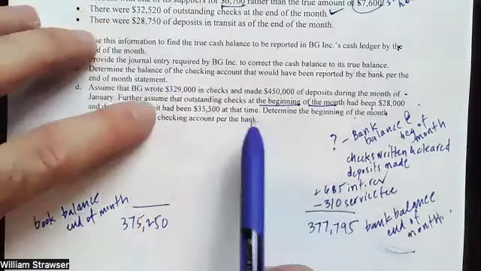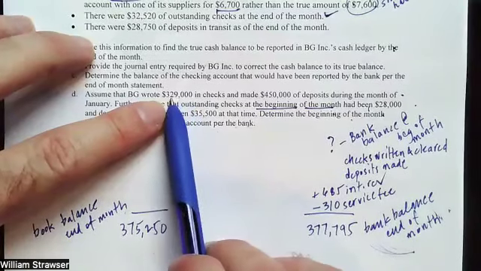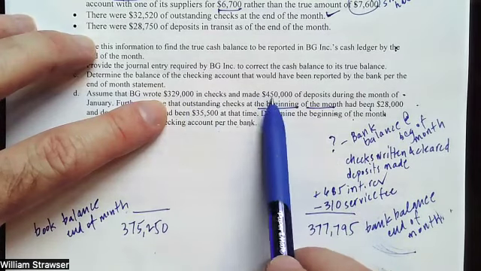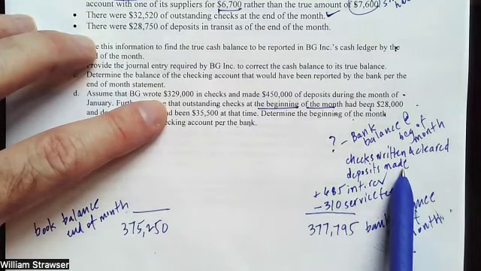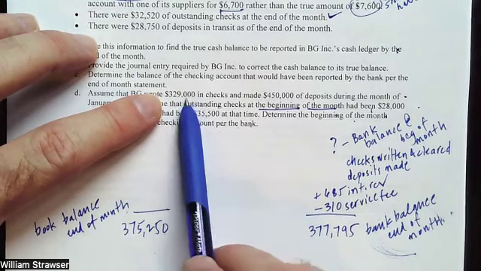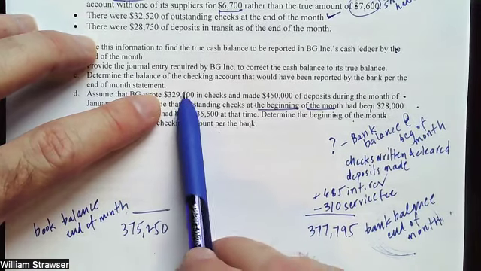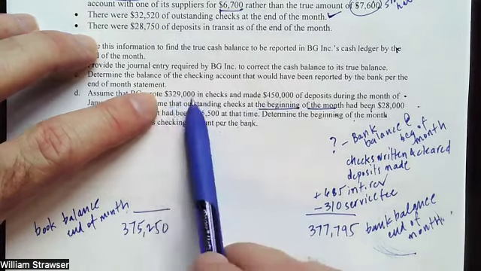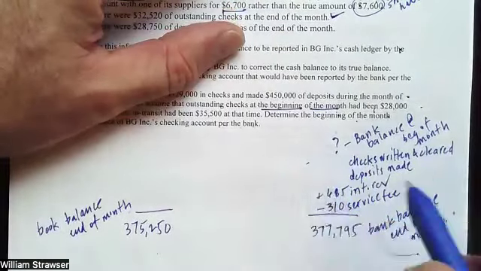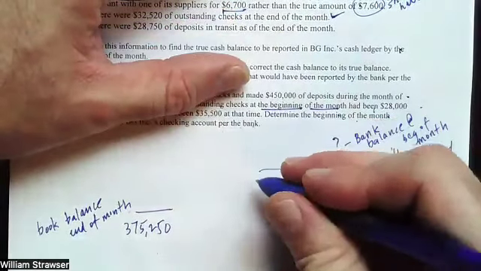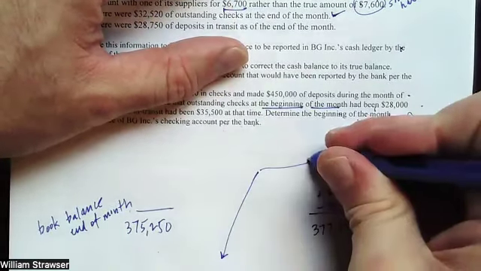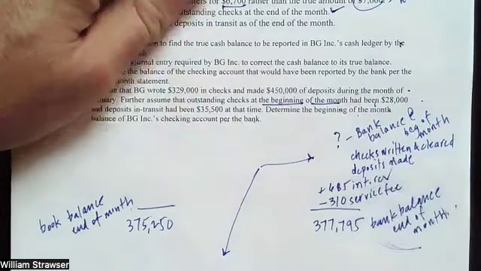So you might say, oh, well, these are the $329,000 of checks they wrote. Put that here. We made $450,000 of deposit. Put that here. But there's a problem. This does not take into consideration, well, are those deposits still in transit? Are those checks still outstanding? Right? So, yes, the company wrote 329,000 altogether, but we have to do a little bit further analysis to get to, well, what was the actual amount of checks written?